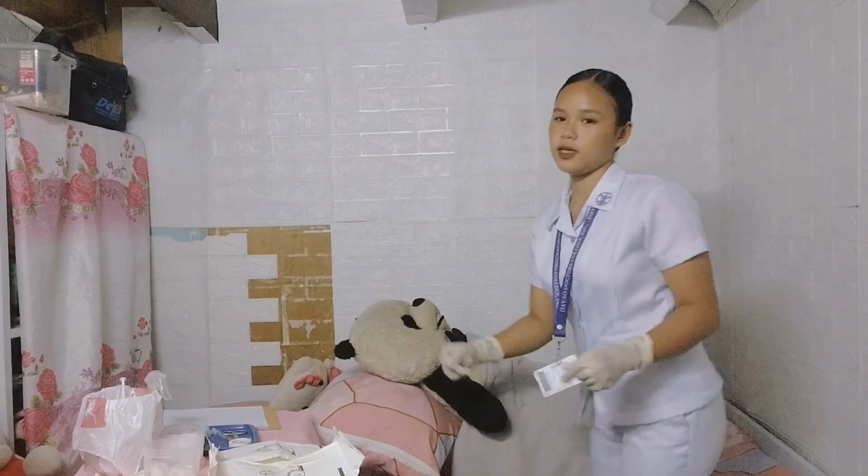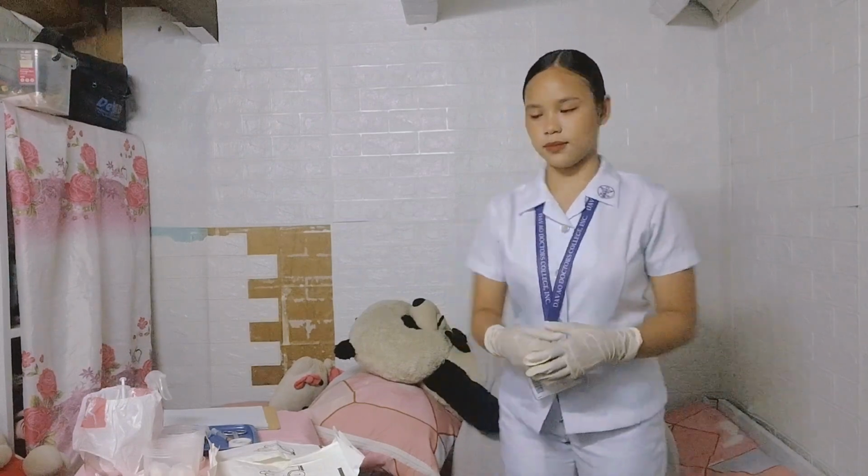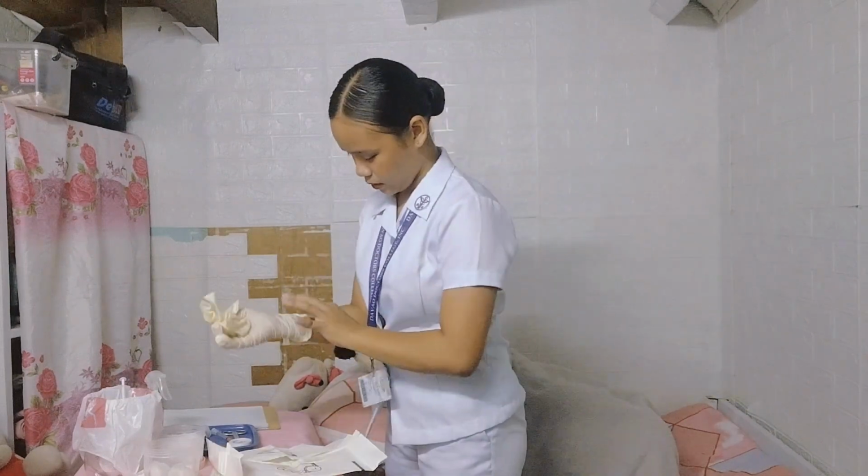Okay. So after the procedure, remove and discard the gloves and perform handwashing. After that, document all the findings and all the relevant data. And of course, after 30 minutes, go to the patient and observe if the patient has a positive or negative skin test result.